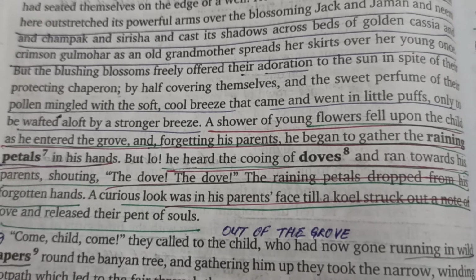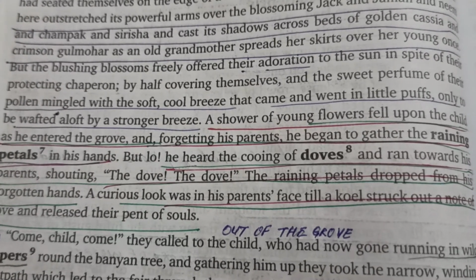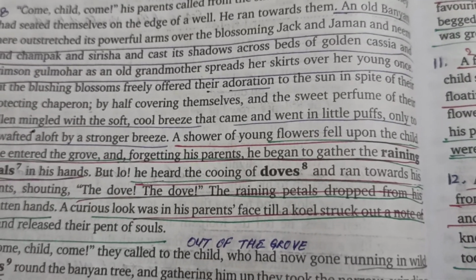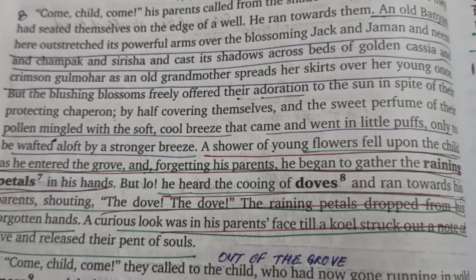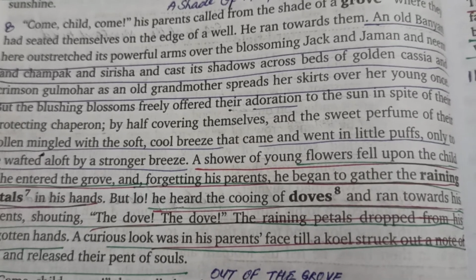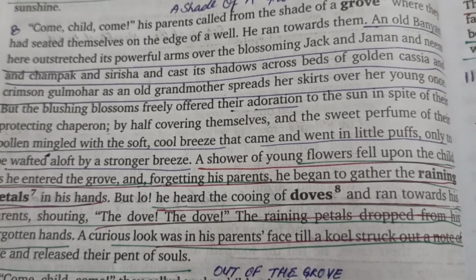Students, now there is the second attraction of the child. As he entered the orchard, a shower of young flower petals began to come onto him as he entered the grove. And he forgot about his parents. He began to gather the raining petals in his hand.